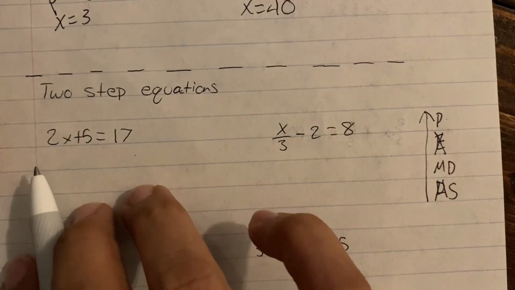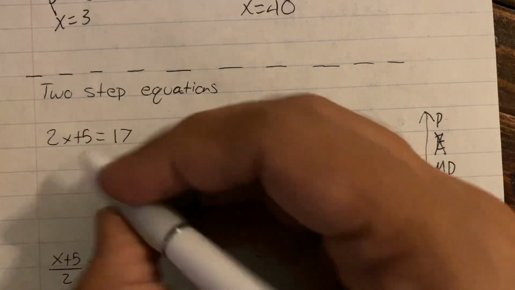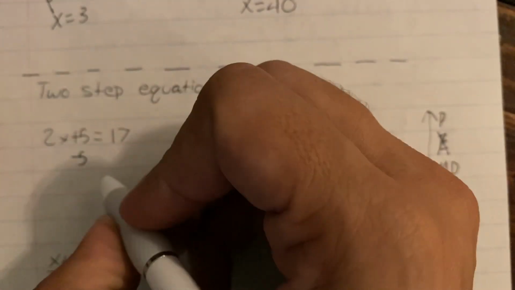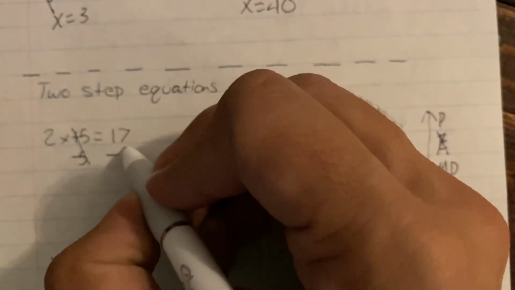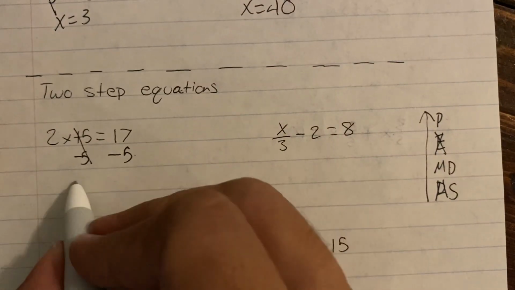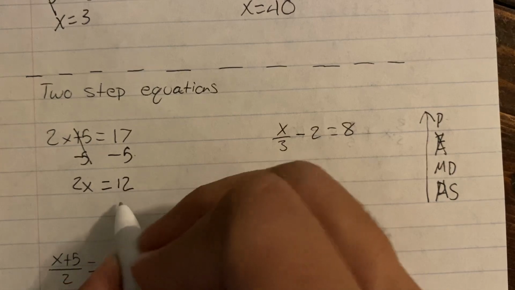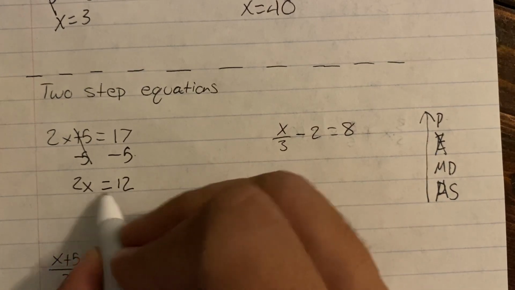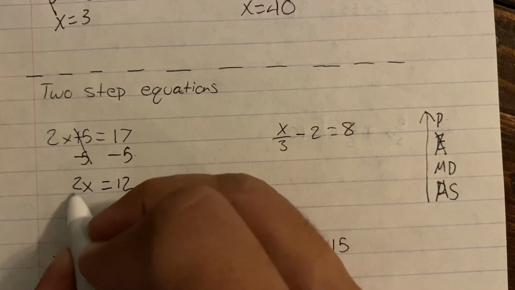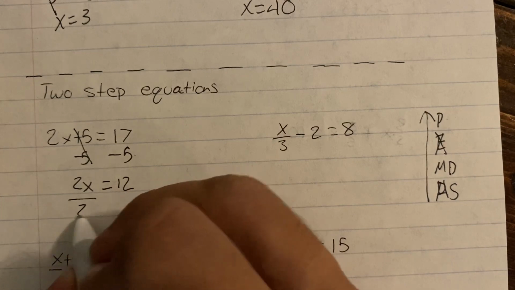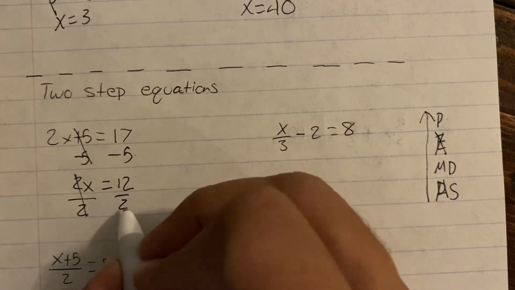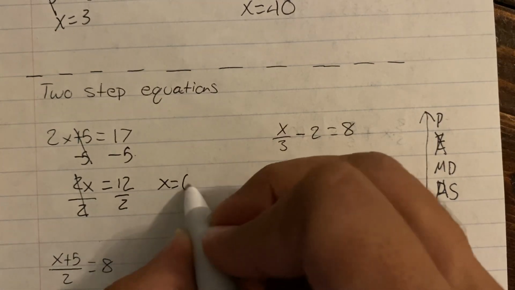So here, we're going to be getting rid of the adding 5 first. So we're going to subtract 5. That's going to get rid of that. Subtract 5. I'm going to be left with 2x. And on this side, I'm going to be left with 12. Now, this is a one-step equation. How do I get rid of the 2? The opposite of multiplying by 2 is dividing by 2. Divide by 2. X equals 6.